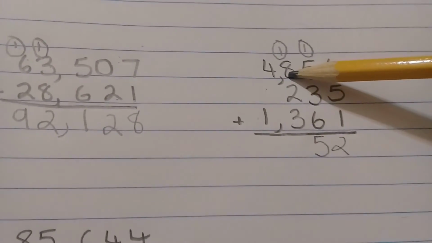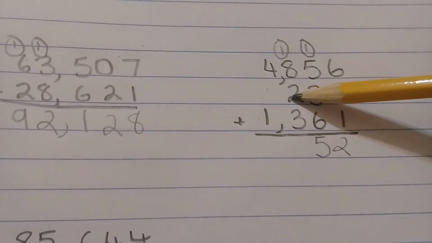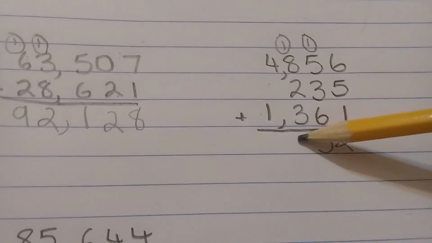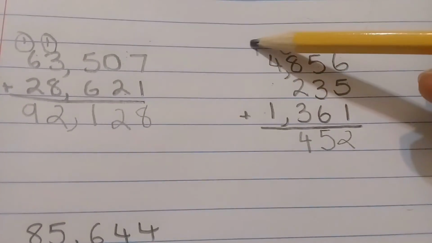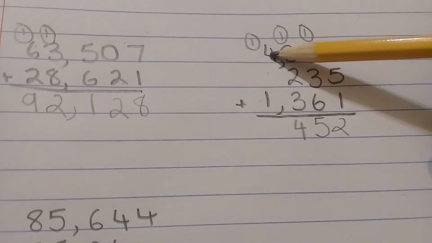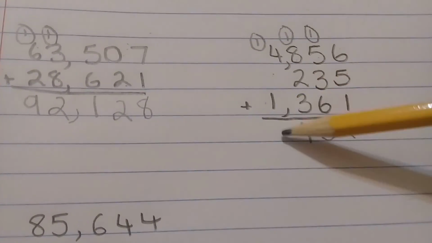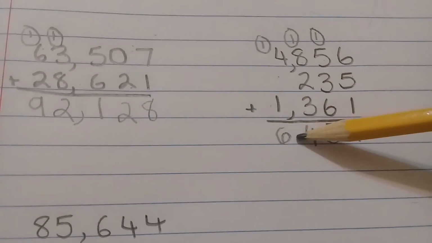1 plus 8 is 9. 9 plus 2 is 11. 11 plus 3 is 14. Carry over my 1. 1 plus 4 is 5. 5 plus 1, 6. There's my final answer.